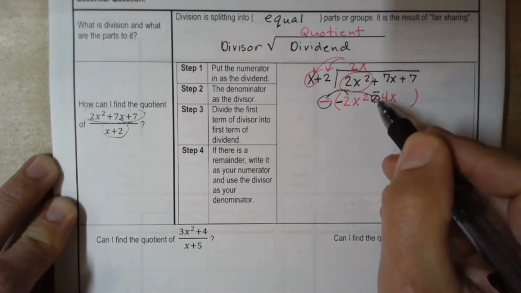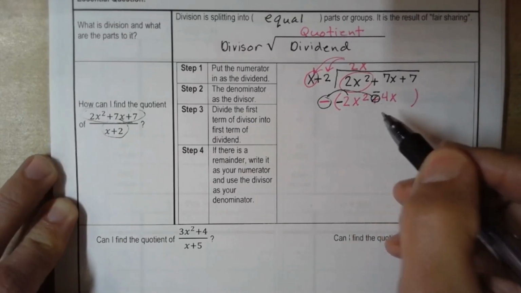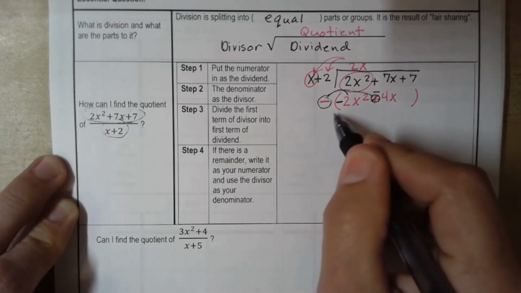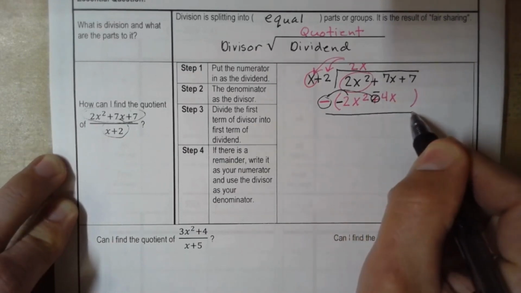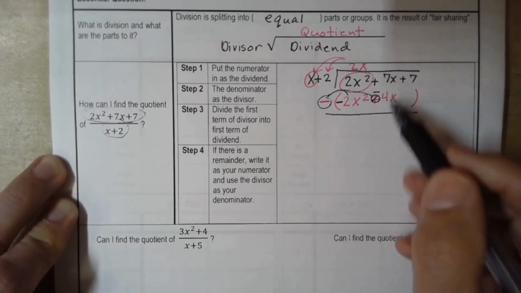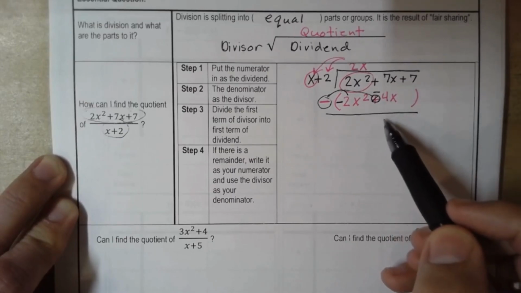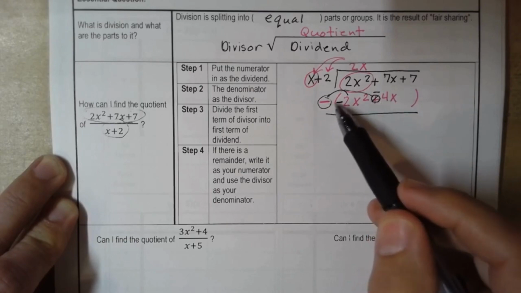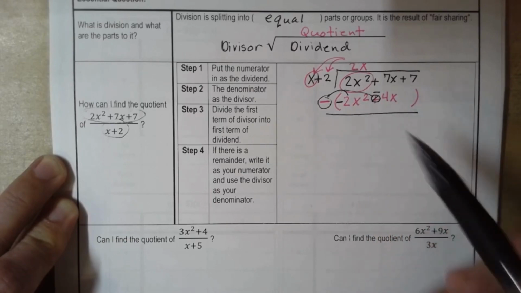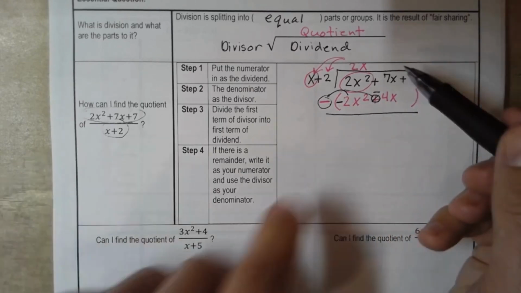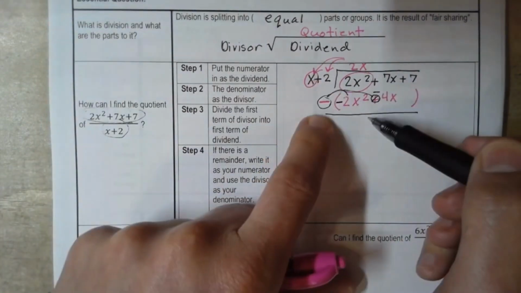Now I like to cross out my symbols as I'm changing it because it reminds me that I did not forget to distribute. Because what I see in class is most of the time when somebody is trying to do long division on polynomials, they forget to distribute that negative sign, and therefore they make a mistake. So now we're just going to combine like terms from top to bottom.